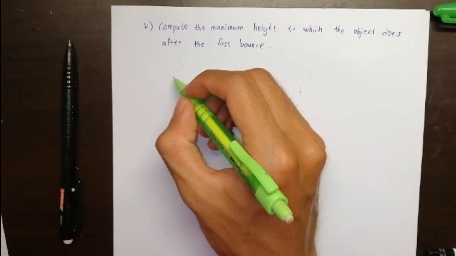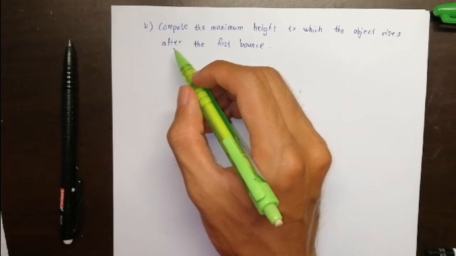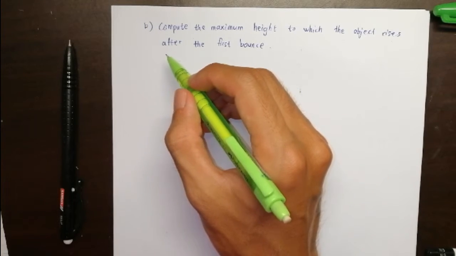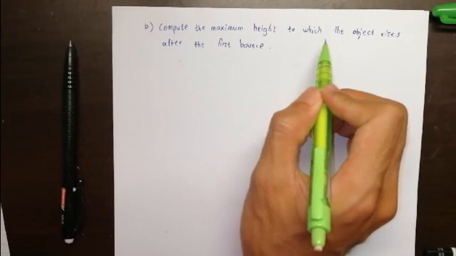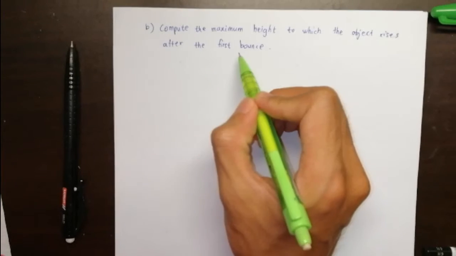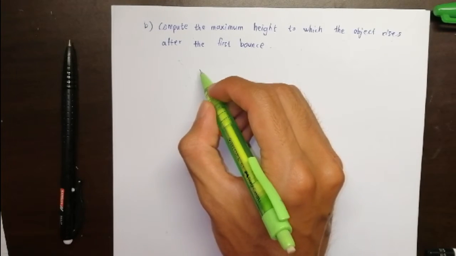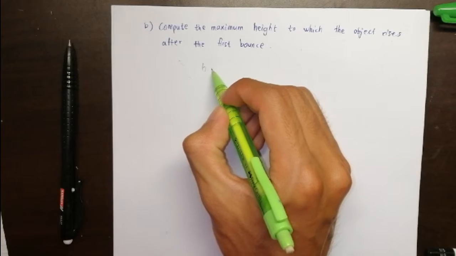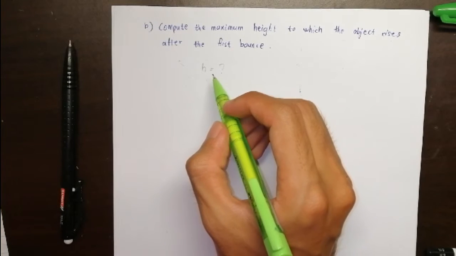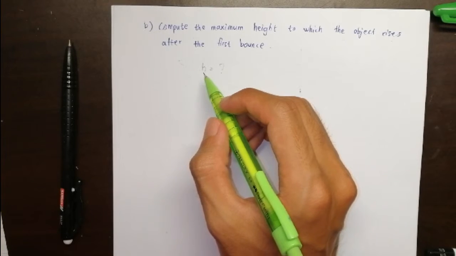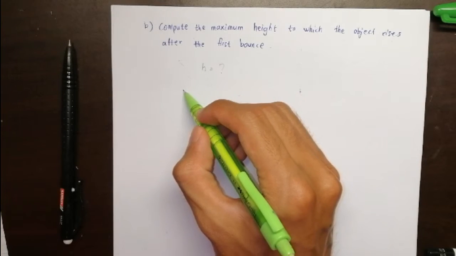This is question 2b. In this question, you have to compute the maximum height to which the object rises after the first bounce. So we have to find h. Actually, before we can find h, we have to know the rebounding velocity.